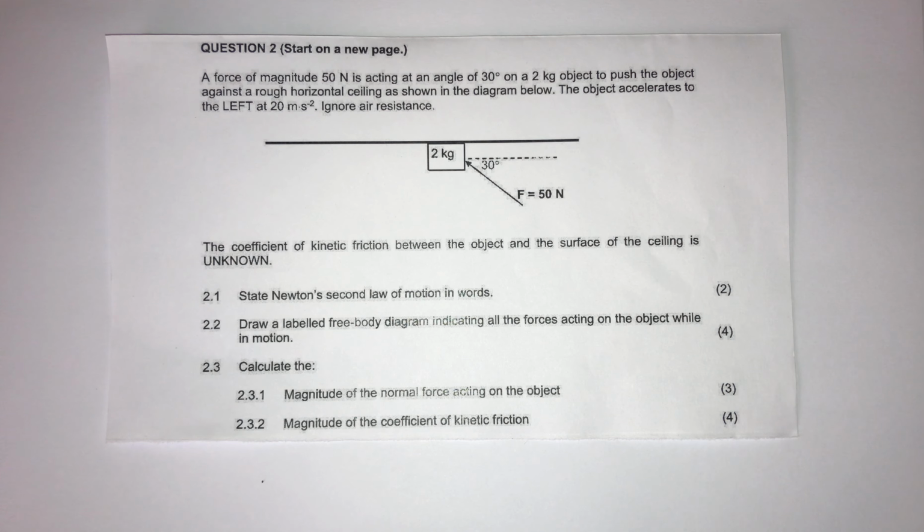So we're going to skip 2.1. That says state Newton's second law of motion in words. We'll go straight to 2.2. Draw a labeled free body diagram indicating all the forces acting on the object while in motion. So first, what we must know is the definition of a normal force, because that is our problem. Normal force is always perpendicular to the surface. It means that our normal force now must face down.